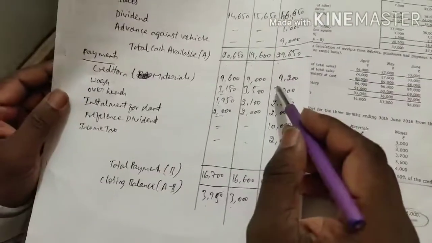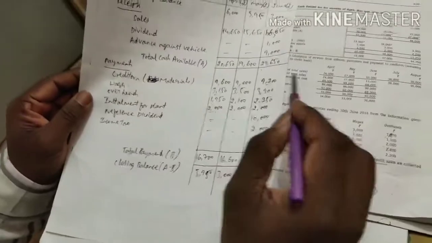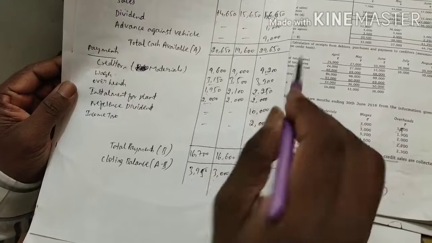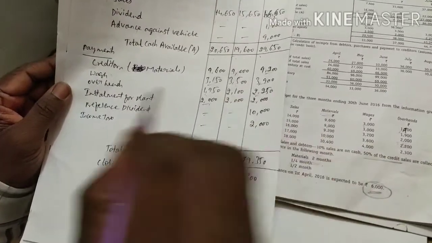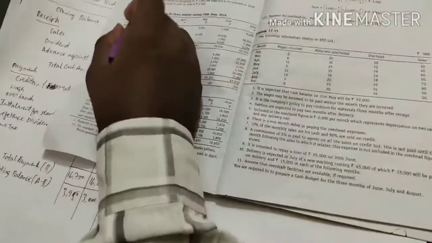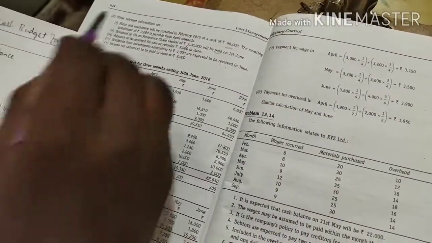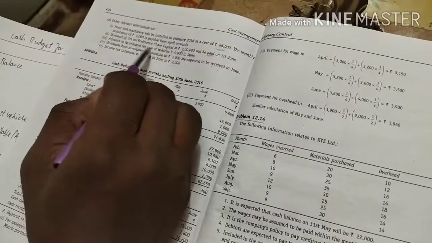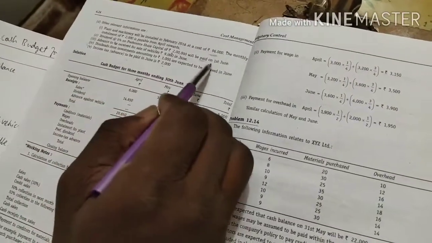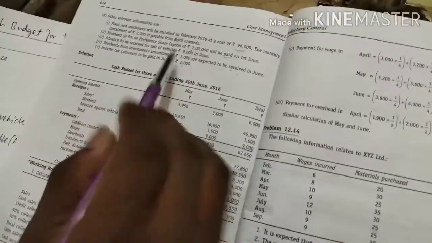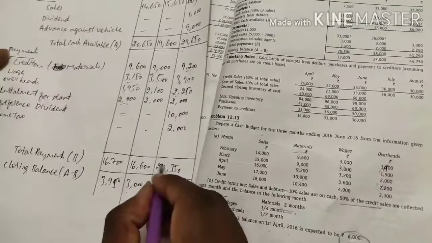So the payments is again the creditors, 9,200 I will pay, wages 3,900, overhead 2,250, investment for plant 2,000, and the preference dividend given in the problem, dividend at 5% on preference share capital of rupees 2 lakh will be paid on 1st June. That means in the month of June I will pay, how much is nothing but 10,000. And again the income tax advance to be paid in June, that is 2,000 I will pay in the month of June. Put together it comes 29,350.